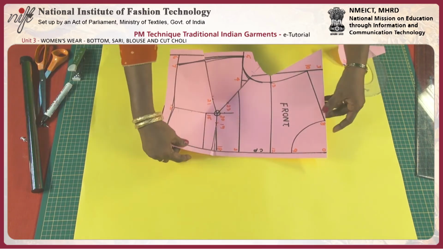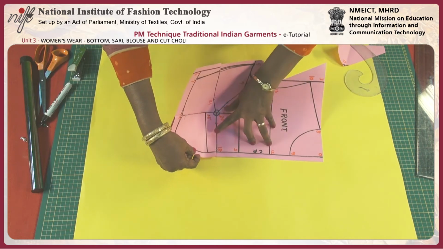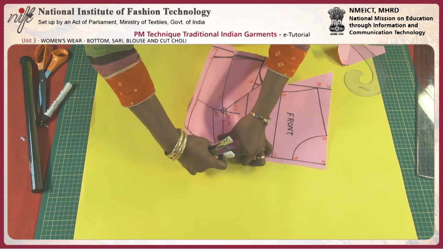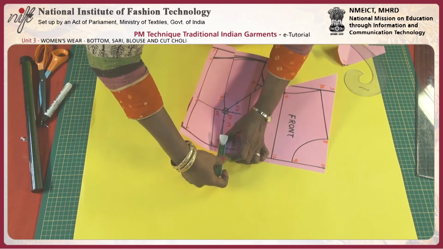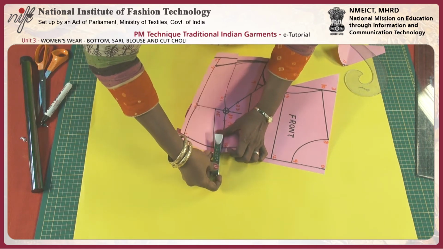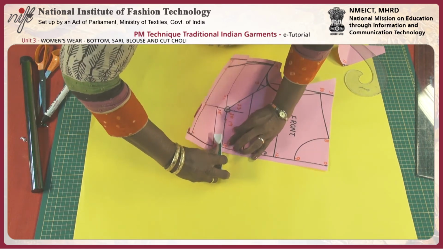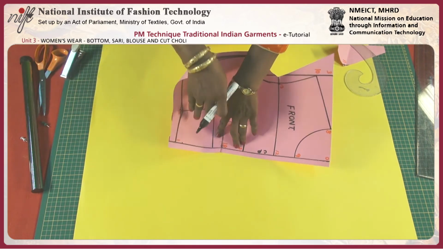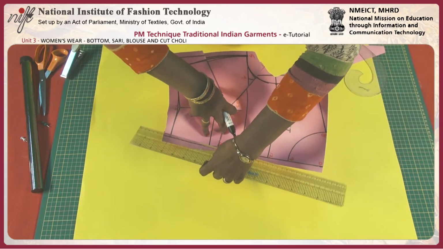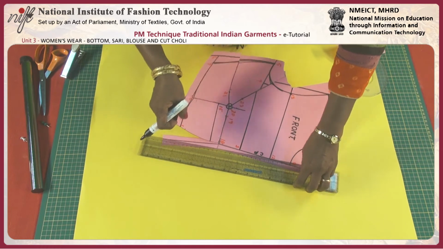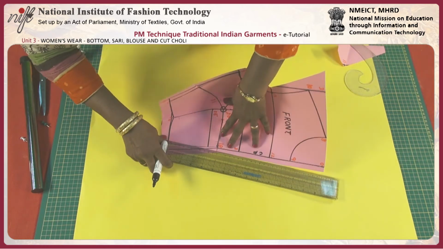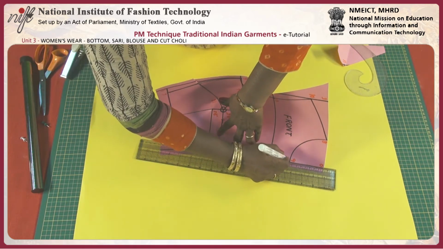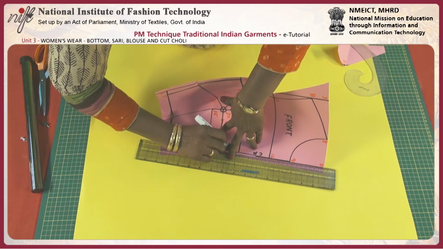And same as that, on the center front also, we should close the dart and redraw a straight line from 9 to 1.